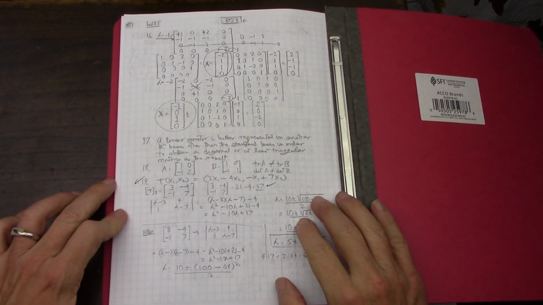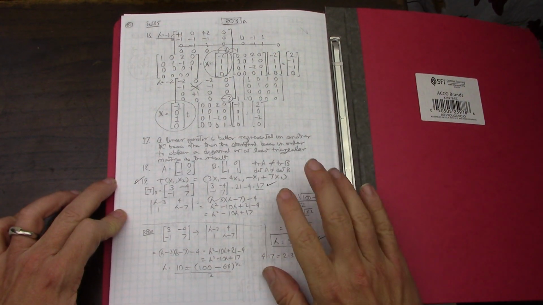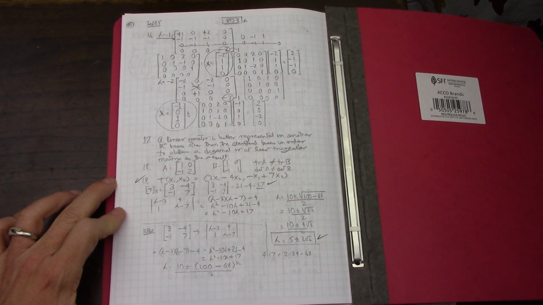We'll be done with 8.5 easily, and then do the supplementary problems for chapter 8.